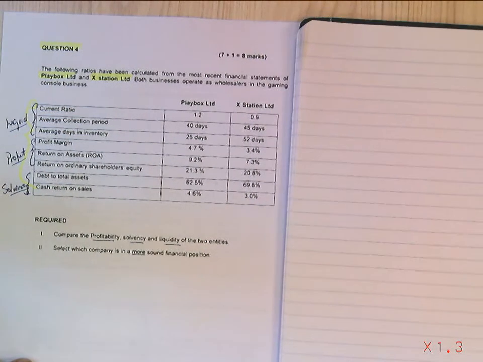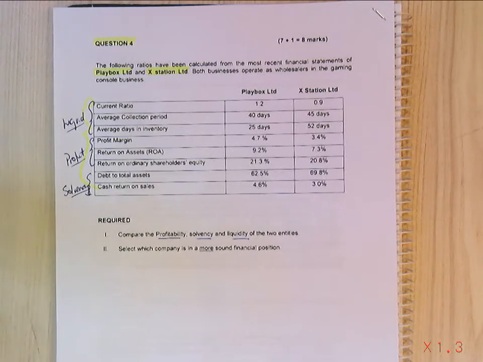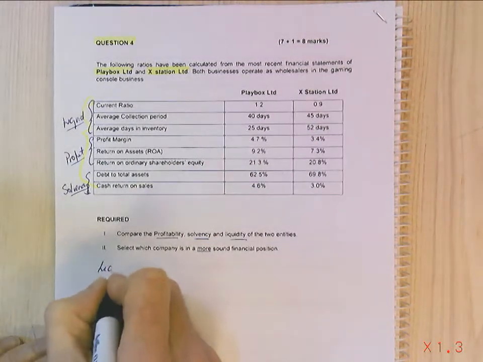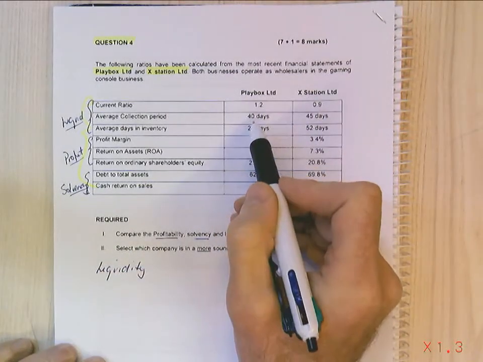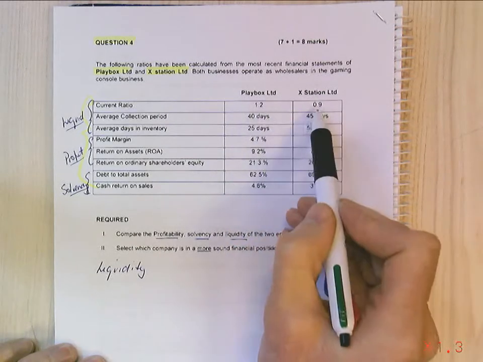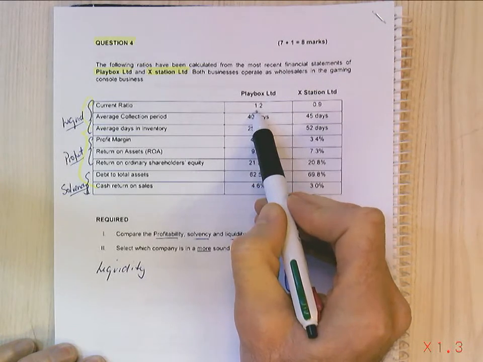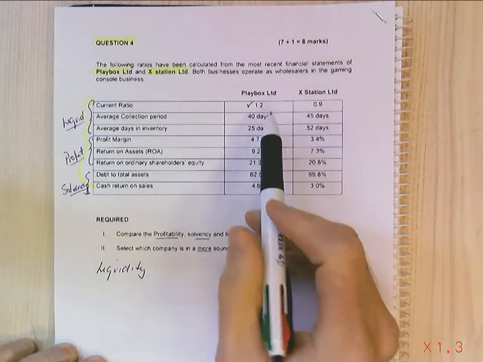Now we were asked to compare the two of them. I might be able to do this on the one page. Here we go. So we're asked to compare the two businesses. Now first I'll talk about liquidity. Looking at this, I've got to understand what my ratios are talking about. X-Station has a current ratio of 0.9, Playbox 1.2. I'm going to give liquidity in that situation to Playbox.